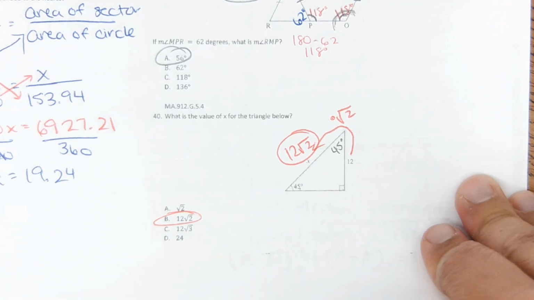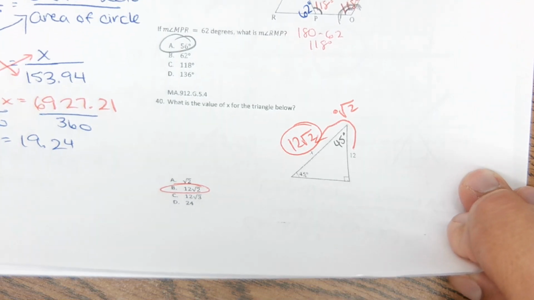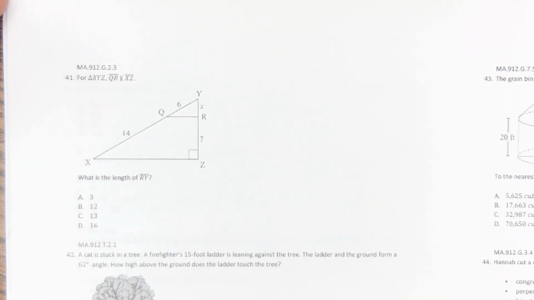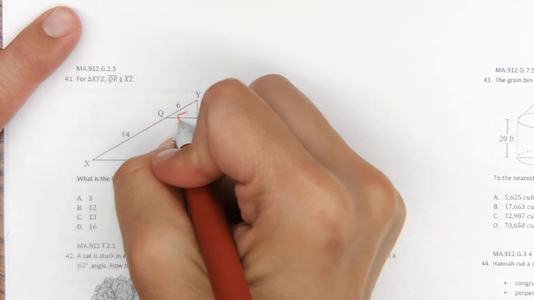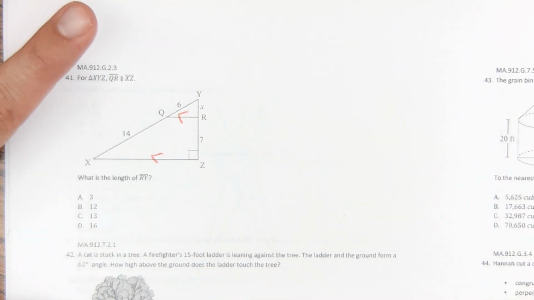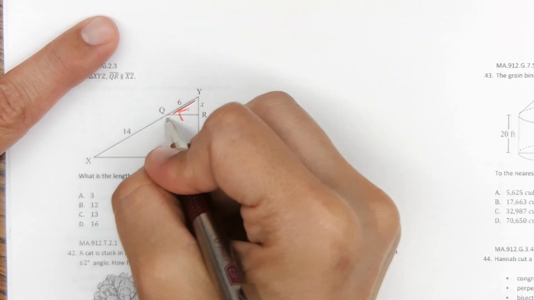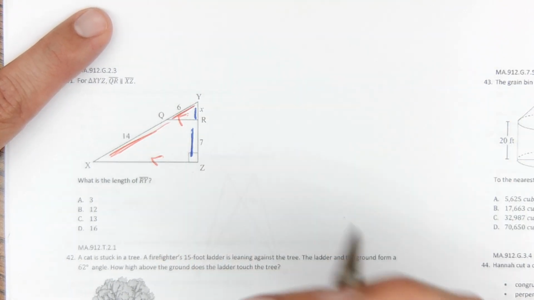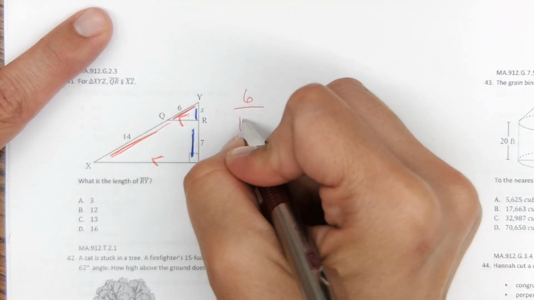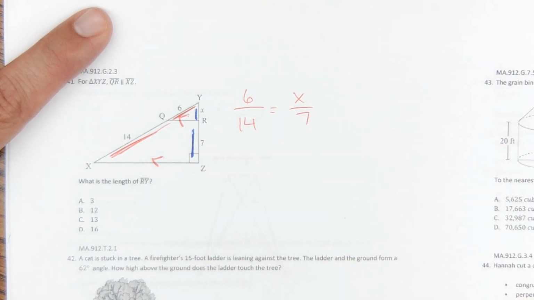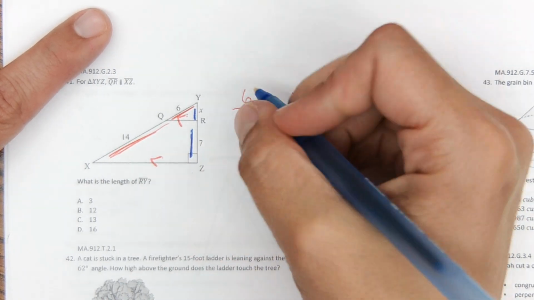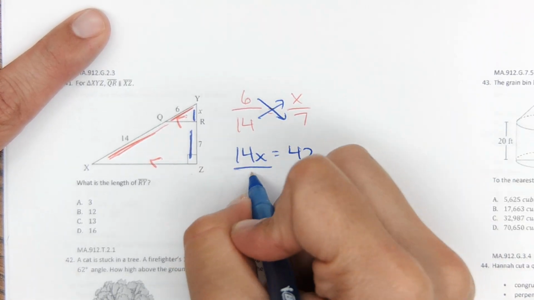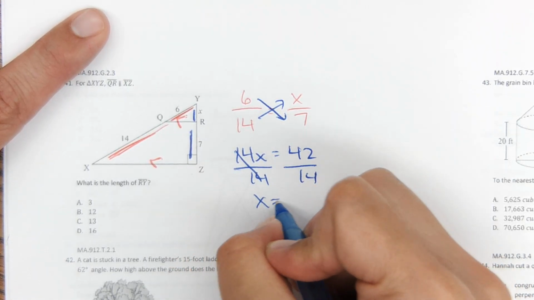Okay, thank you. Next, 2 more. We're going to 42 and then we're done. Okay, this one here, 41. It says that this line is parallel to this one. What happens then is this segment is proportional to this segment in the same ratio that this is proportional to this. So to find x, we're going to set up a proportion and then solve using cross multiplication. X equals 3.